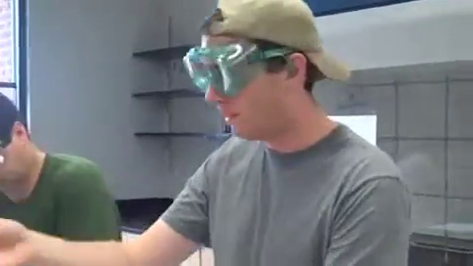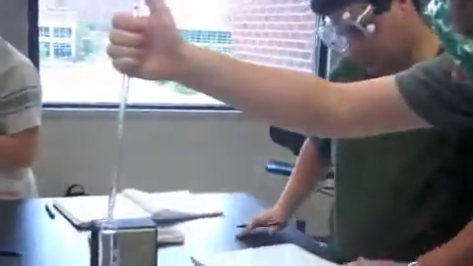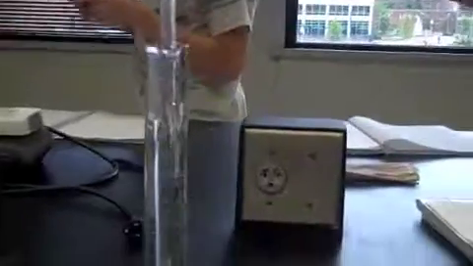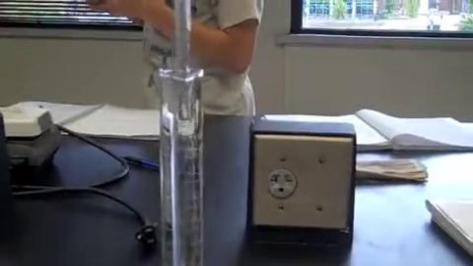Weighing the newly empty beaker to get a new measurement. Because the beaker has some water droplets on it, it's going to increase its weight. We're using a Mohr pipette here. I'm going to draw about 5 milliliters of water in this Mohr pipette. And let's see how much I've got.